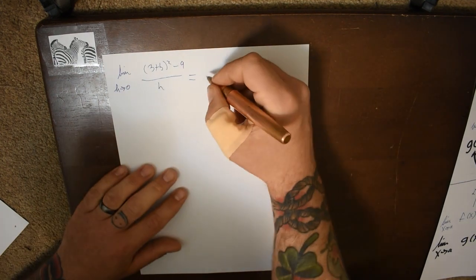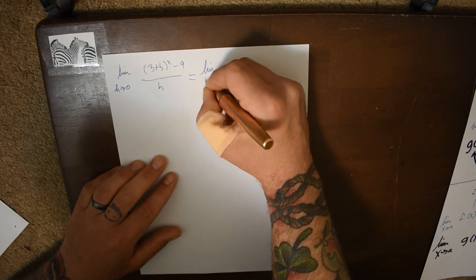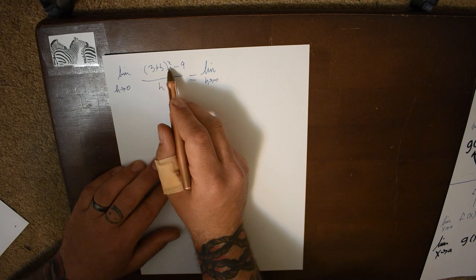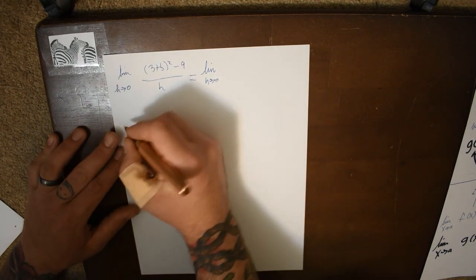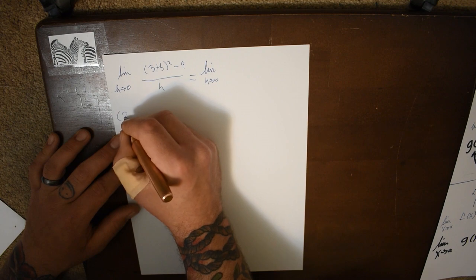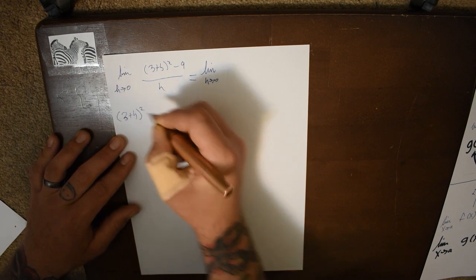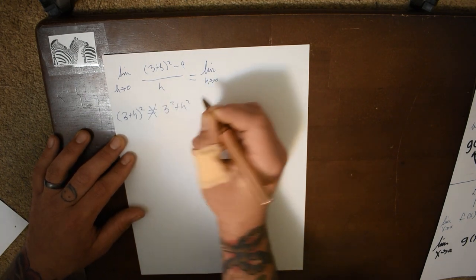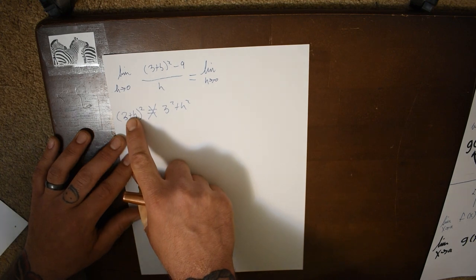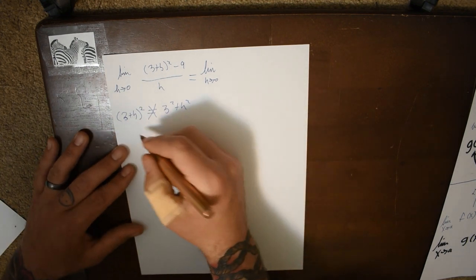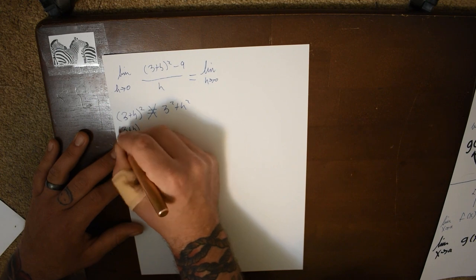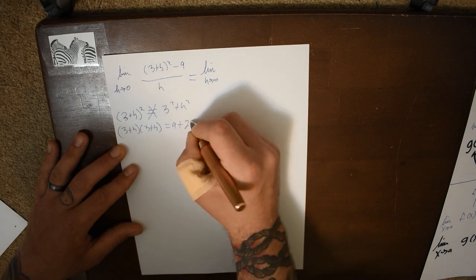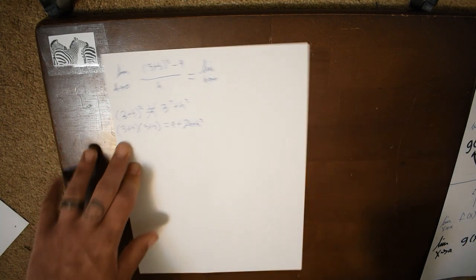Well, this is equal to the limit, and you have to write the limit every step until you evaluate the limit. Well, 3 plus h squared. Use your distributive property. I have no doubt, because students always do that, you can't distribute a squared over. This is definitely not equal to 9 plus h squared. You have to use your distributive property to get 9 plus 2h plus h squared.